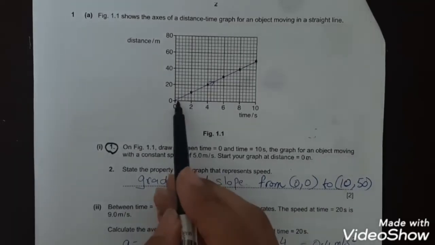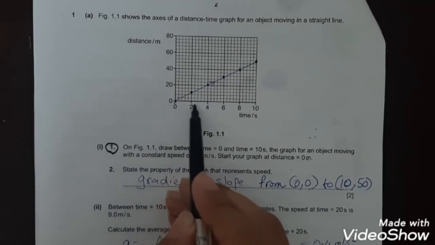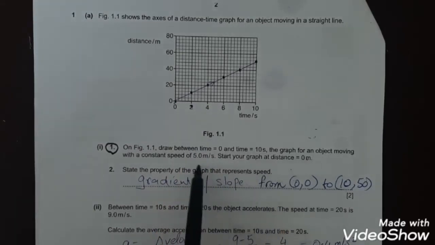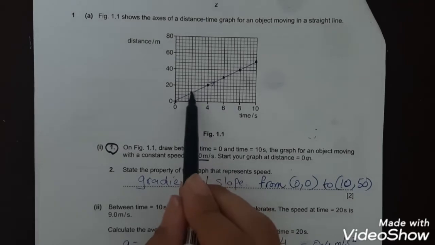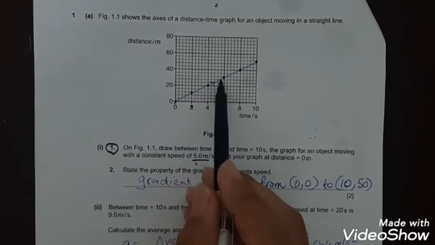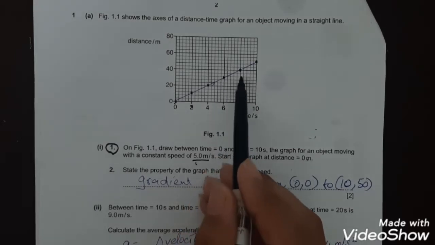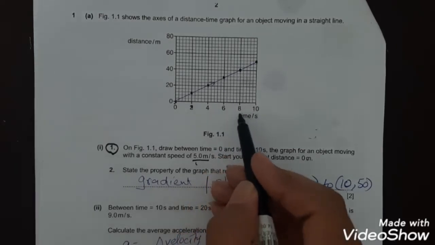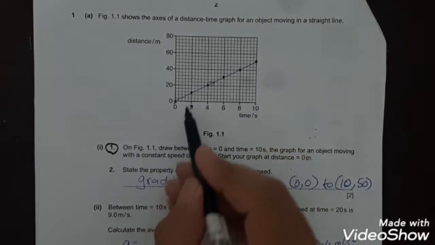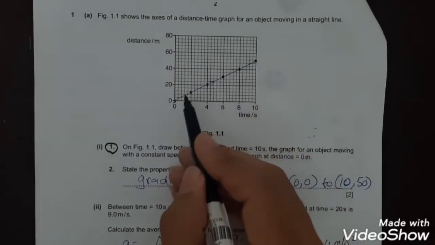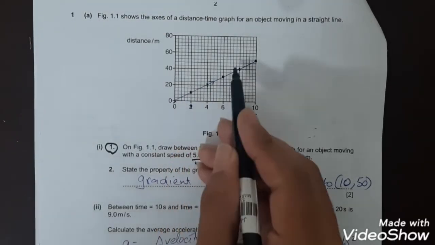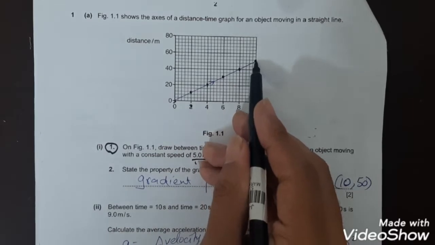So over here at 0 it is at 0 meters, and then at 2 seconds it is at 10 meters, because 2 times 5 meters per second is 10 meters. Then at 4 it is at 20, at 6 it is at 30, at 8 it is at 40, and at 10 seconds it is at 50 meters. So we will plot all these points and then draw a straight uniform line from 0 till 50 over here.